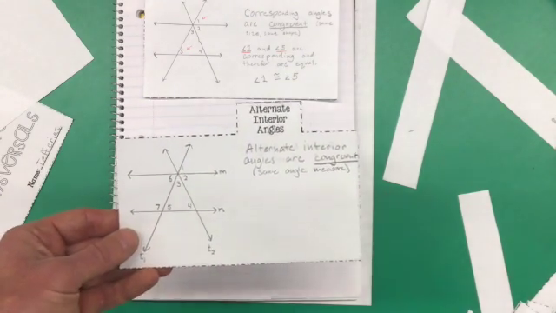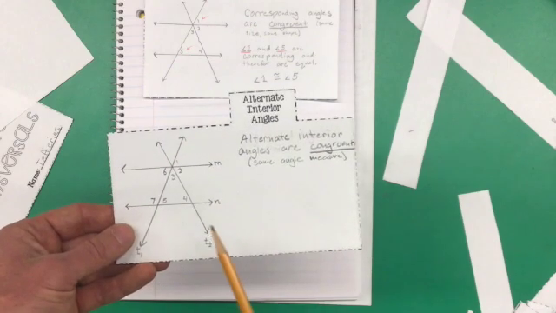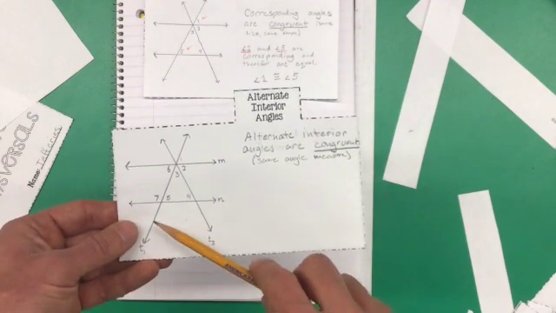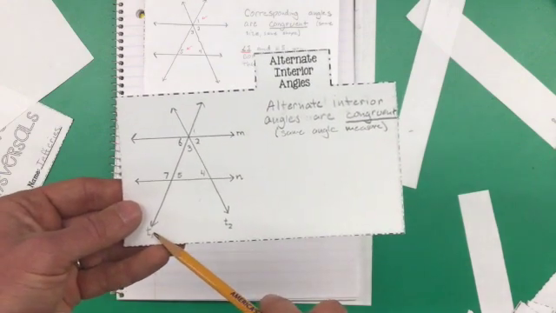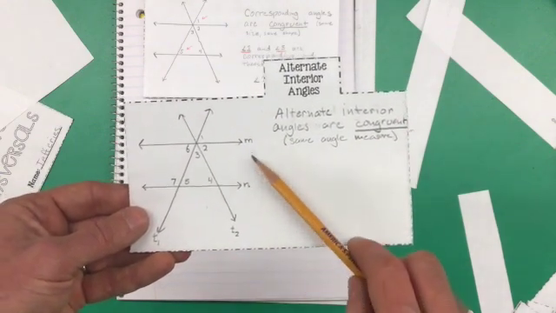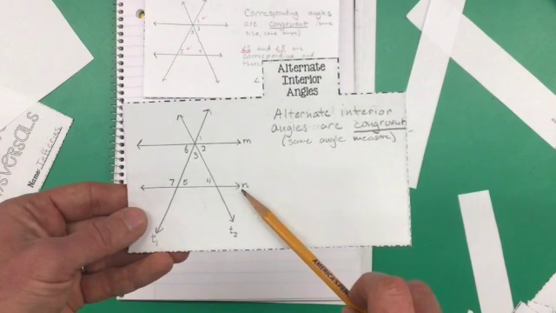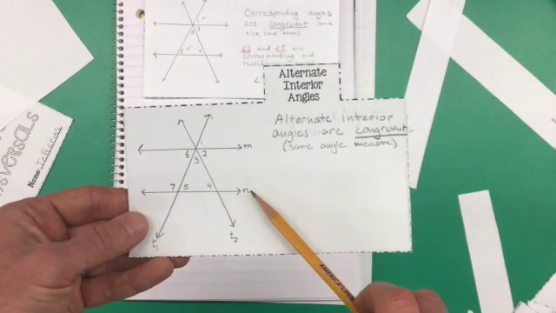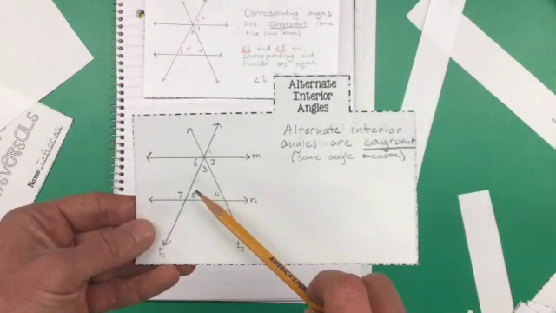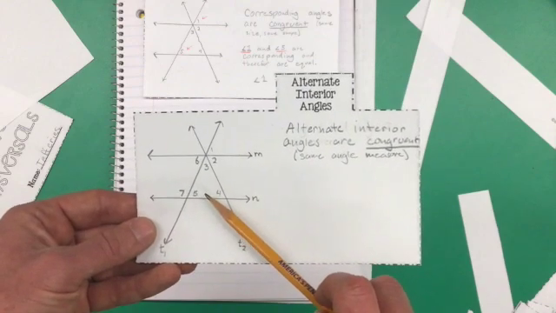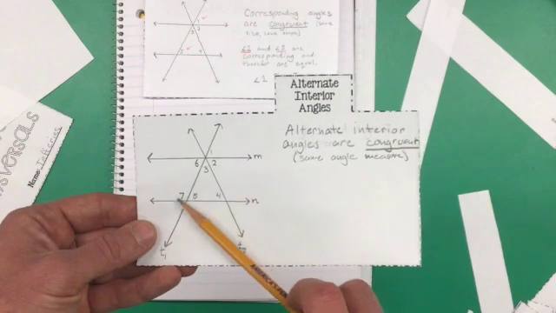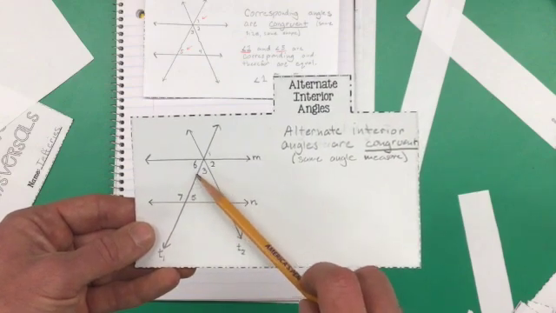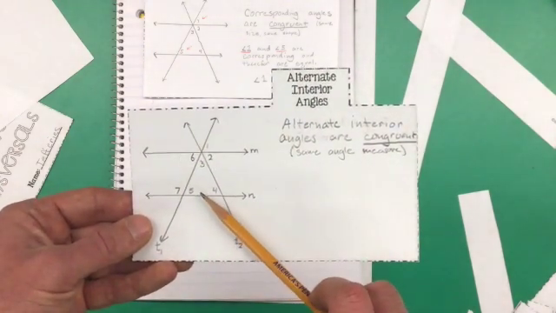So we have two alternate interior angles, and what that means is that they are created by the same transversal line. So let's look at line T1, and that same transversal line intersects M and N, these two parallel lines. So interior angles would be angles that face each other. So they're on the interior. If you think of these two parallel lines as like a box, those angles kind of face each other.